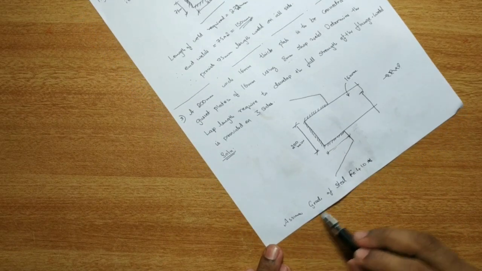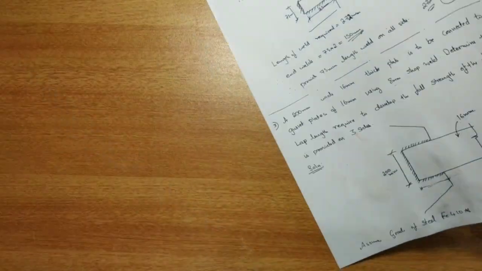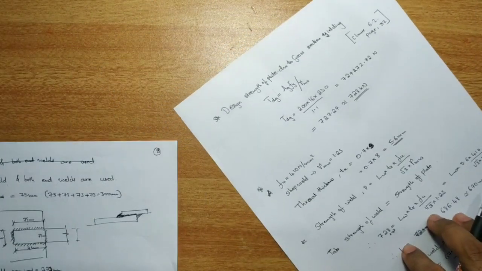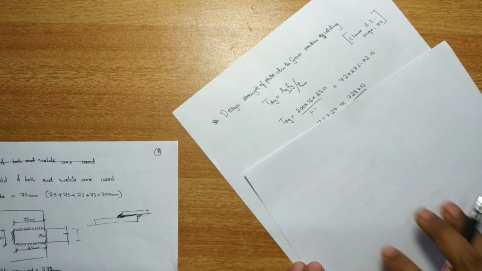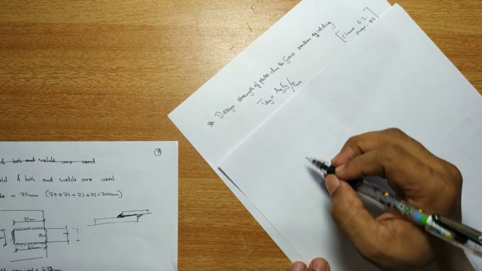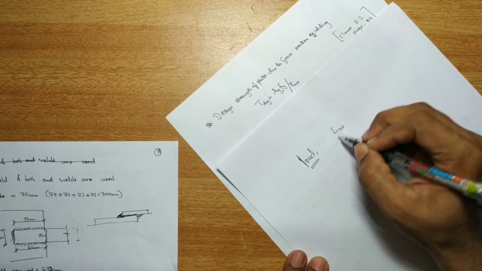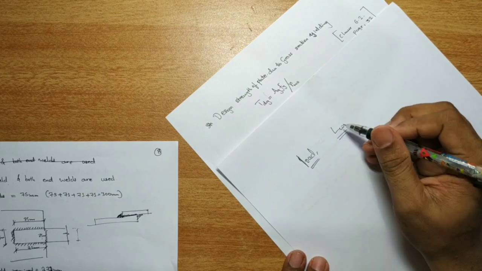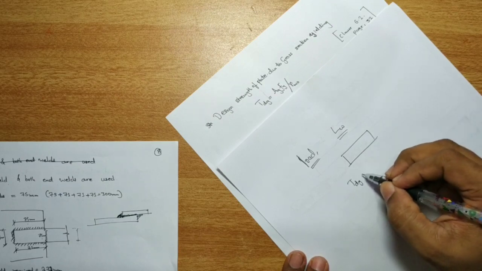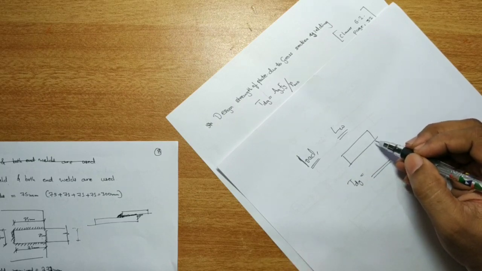Now just assume the grade of steel as Fe410. They have not given any grade of steel, so you can assume it as Fe410. Now here, they have not mentioned anything regarding the total load to be carried, or the length. So what you have to take is the strength of the plate, that is the total Tdg. You need to consider the strength of the plate, you need to calculate the gross section.